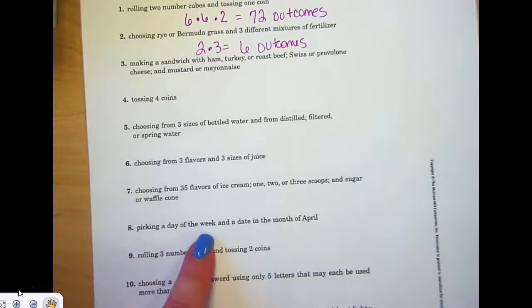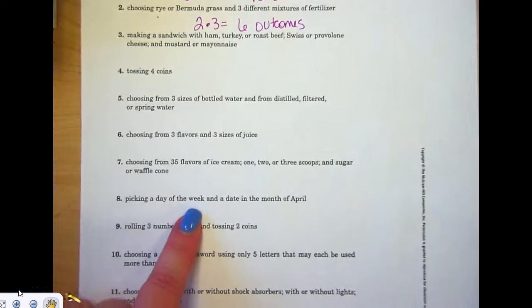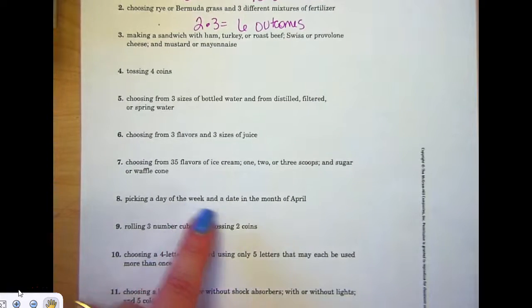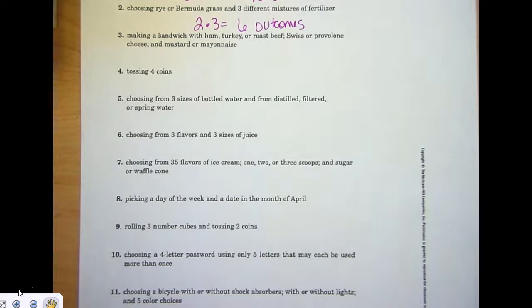You have to know how many days are in a week. Most of you know that is 7. A date in the month of April. You need to know how many days are in April. Is it 30 or 31?